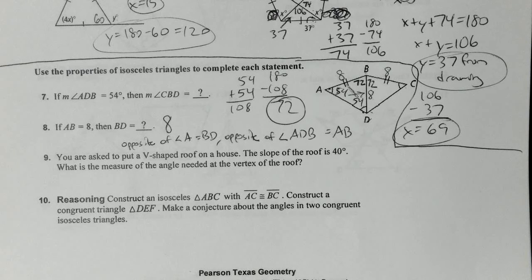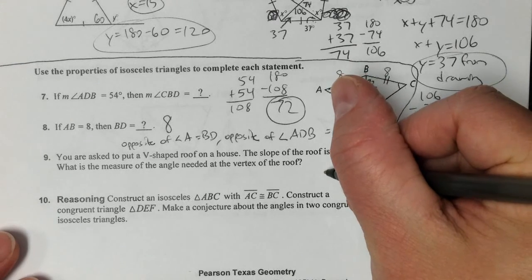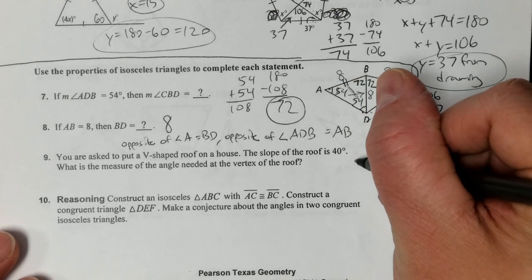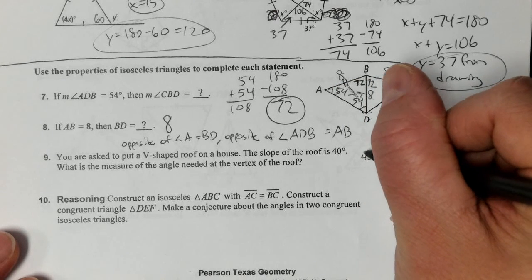Okay, the next one says you're asked to put a V-shaped roof on a house. The slope of the roof is 40 degrees. What's the measure of the angle needed at the vertex? So basically, you've got a 40-degree angle.